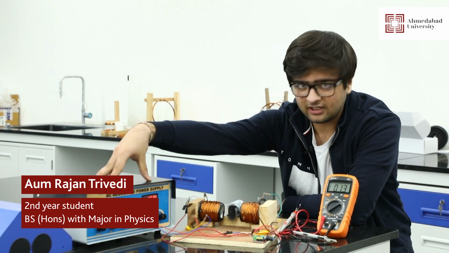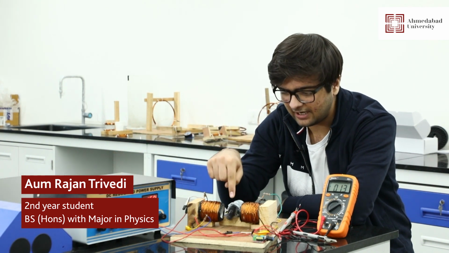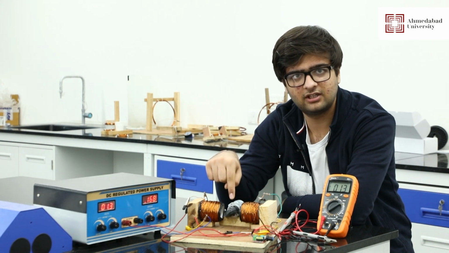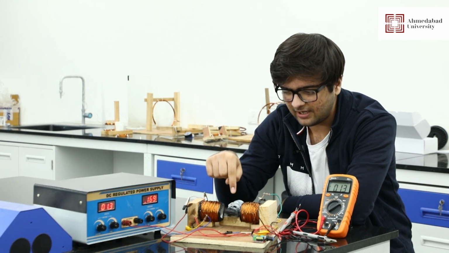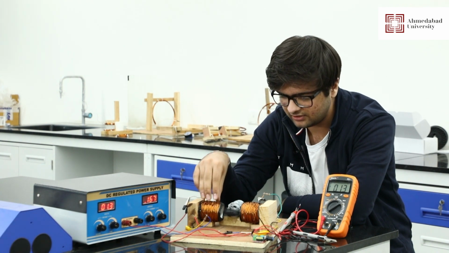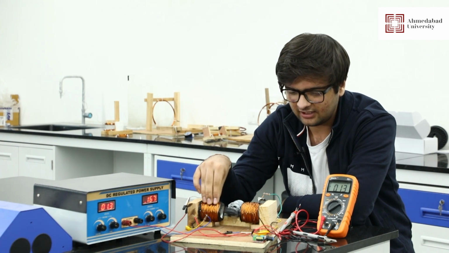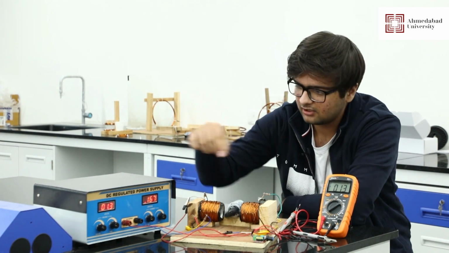So here you can see we have made an AC generator. Now current is coming through here which goes to the motor. Now this motor causes the magnets attached here to rotate. These rotating magnets create a changing magnetic field which is enclosed within the loops. Now these loops therefore generate electric current which is measured over here.